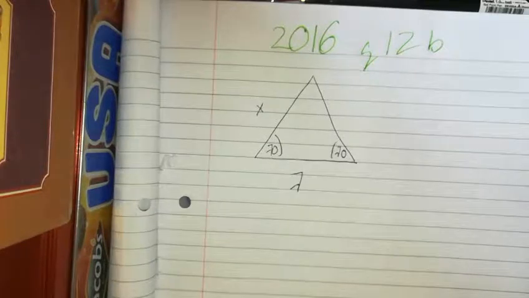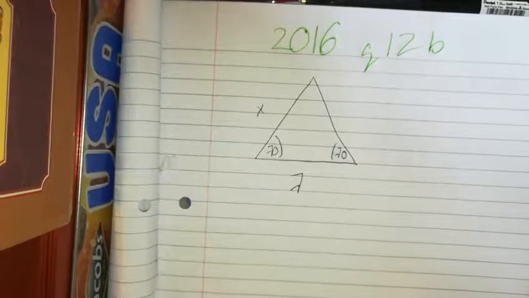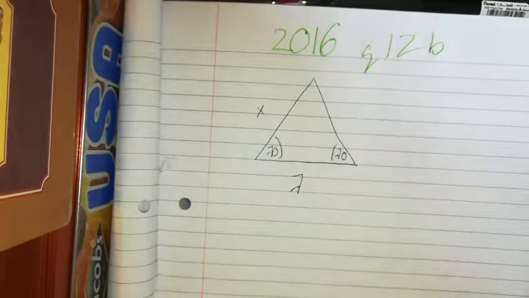Here we have the 2016 Junior Cert Higher Level, question 12, and this is a question on trigonometry. We're just going to do part B because part A isn't really trigonometry. We're told to use trigonometry to find the length of the side marked x and give your answer correct to 2 decimal places.